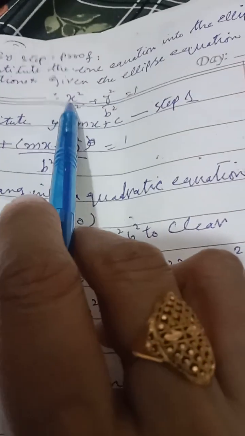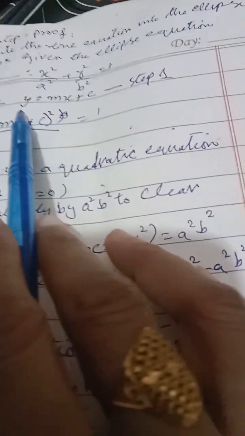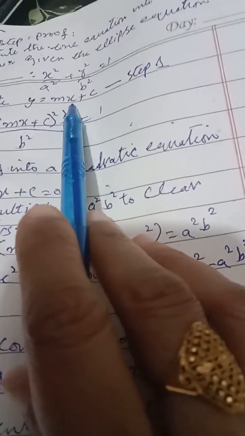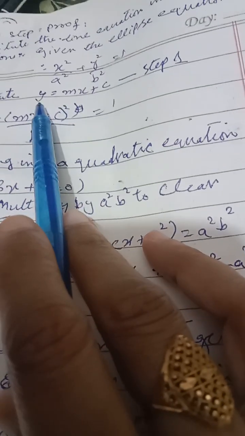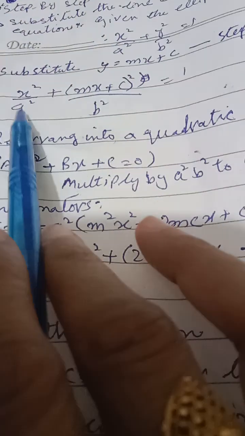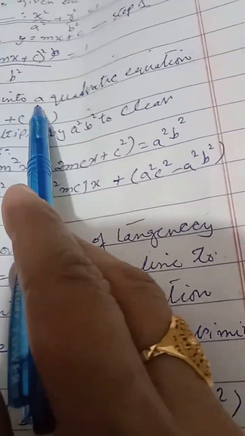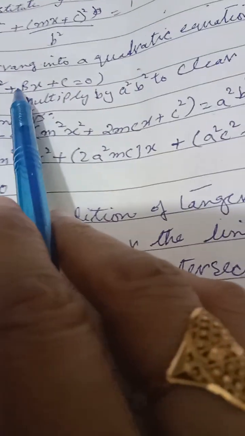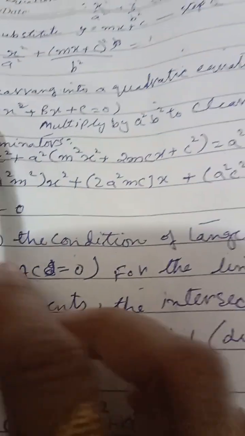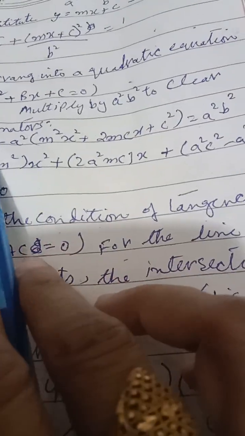Given the ellipse equation x square upon a square plus y square upon b square is equal to 1. Step 1: substituting y is equal to mx plus c, the equation of the tangent line, we get x square upon a square plus (mx plus c) whole square upon b square is equal to 1. We have to prove this. Rearranging into the quadratic equation ax square plus bx plus c is equal to 0, multiplying by a square b square to clear denominators.